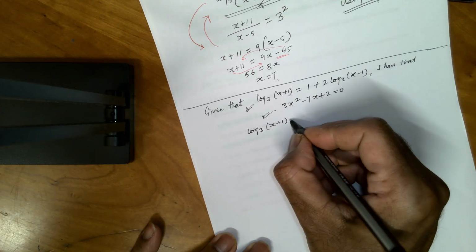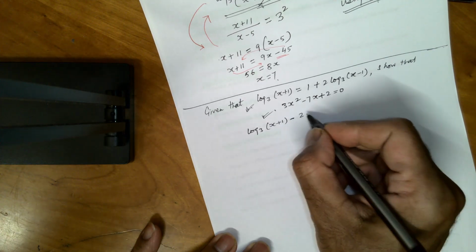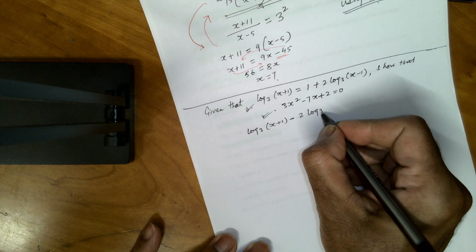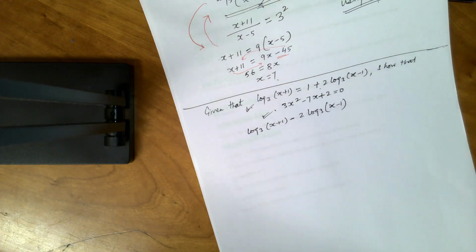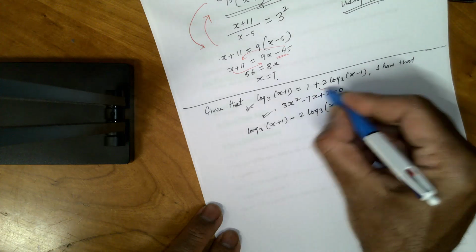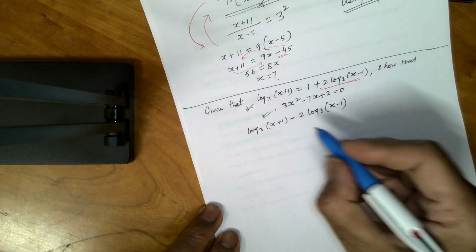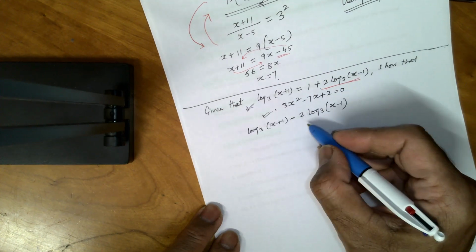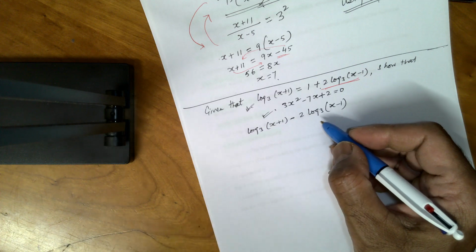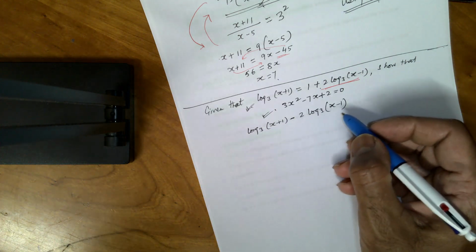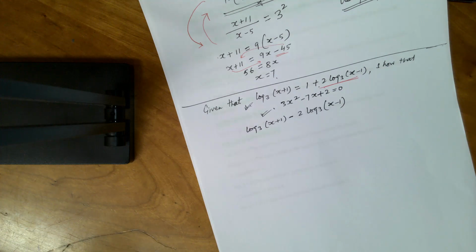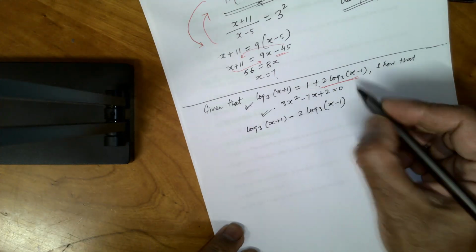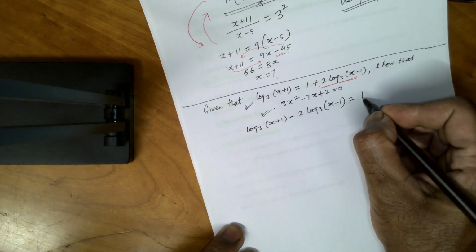So let's bring this here. That will be, okay. So bringing this one to the other side, that will be the minus. So minus 2 logarithm of x minus 1 to base 3. Okay, and then what is left here, 1, so that will be equal to 1.